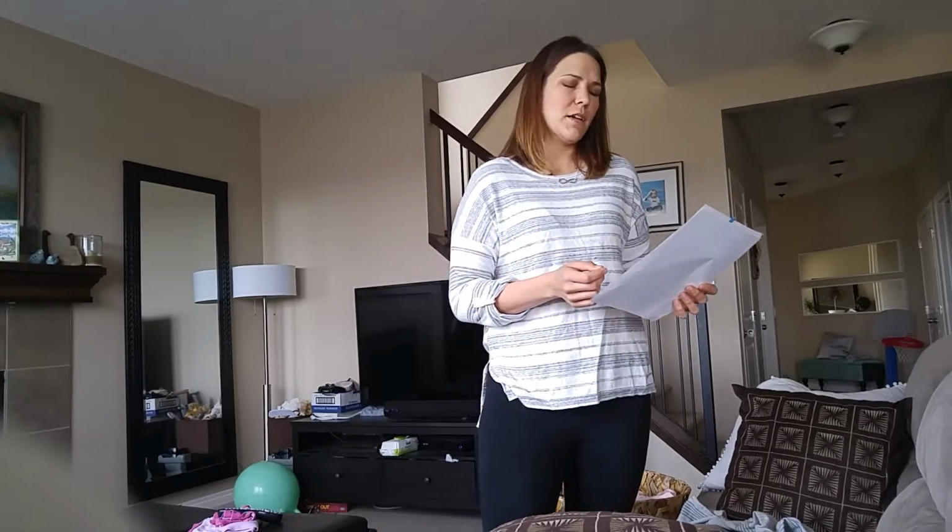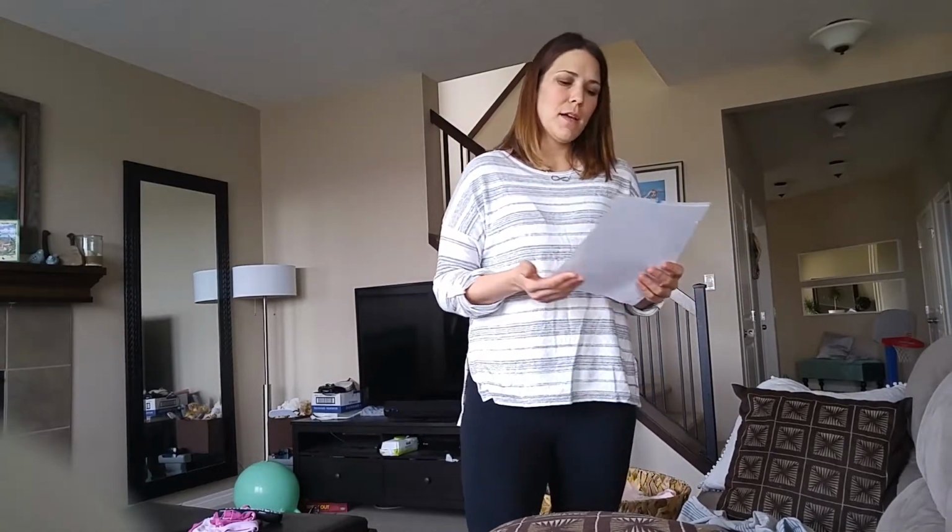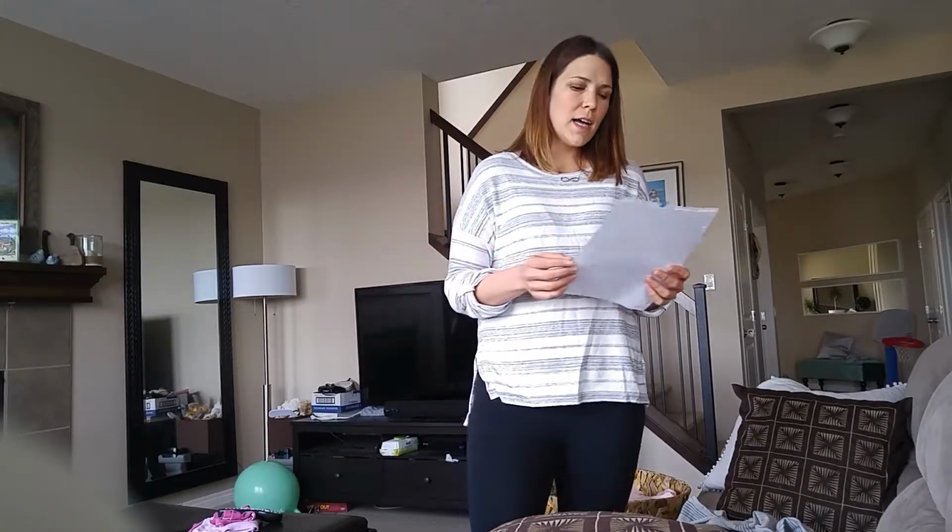Olfactory, the smell. So we're going to test that. Again, we can use a common smell, have them block one nostril and smell through the other. A common thing is cinnamon. Get them to identify that. Again, things like a cold can have an effect on that, so we have to be conscious of that.